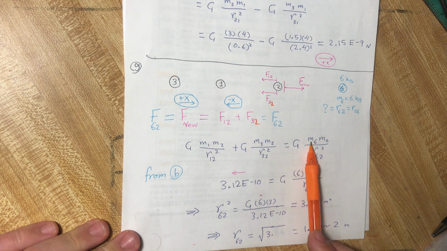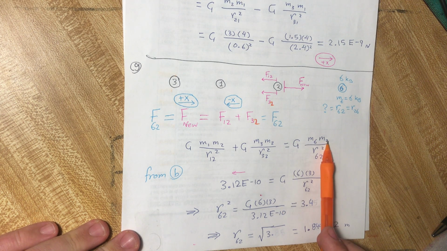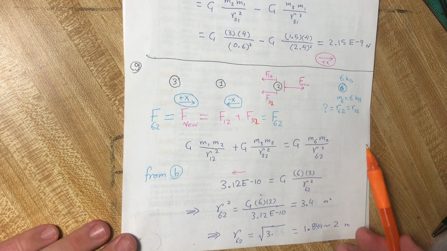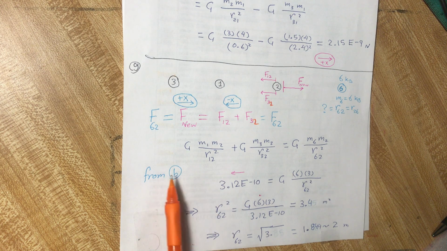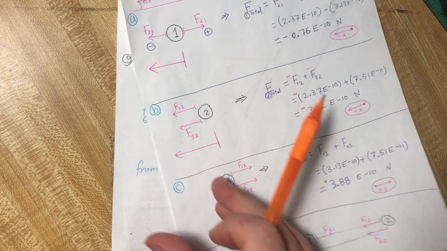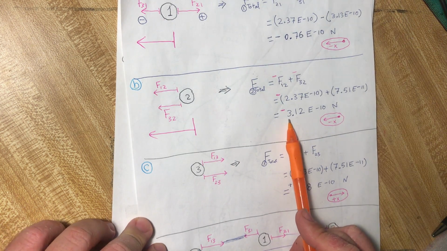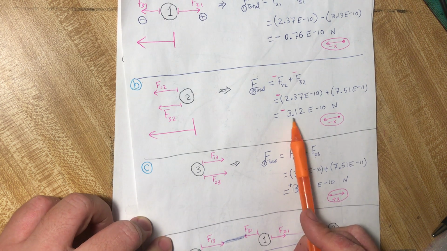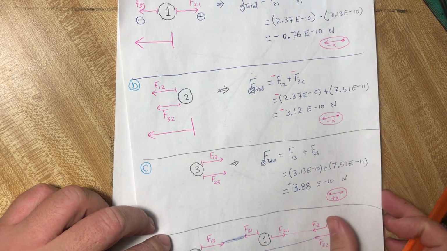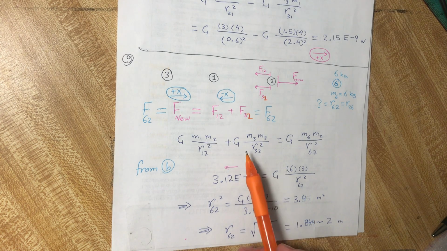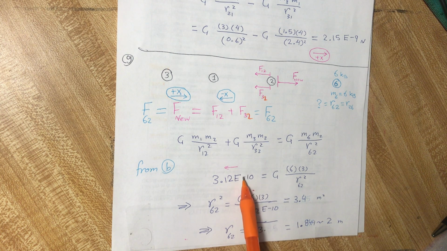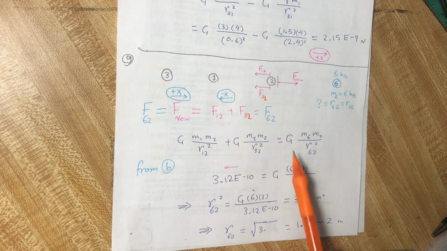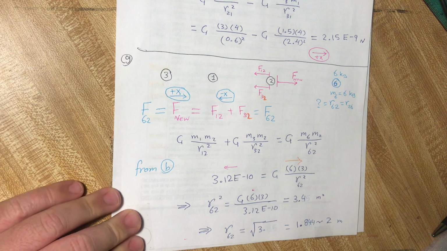F62 is G M6 and M2 over R62 squared. But we don't know R62. We need to find this distance. From part B, we find that the force is negative 3.12 multiplied by 10 to the minus 10, but it is in the negative x direction. We need it to equal the new force F62, but this one is to the right.